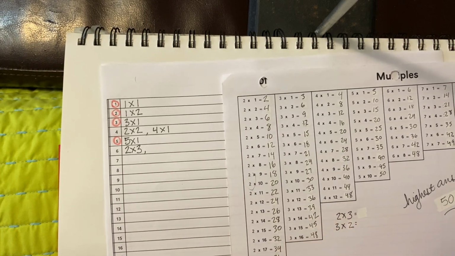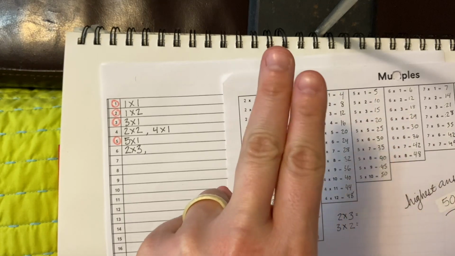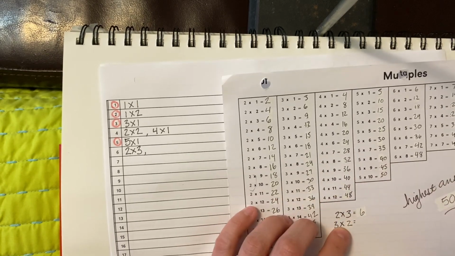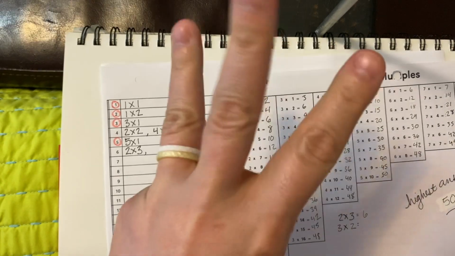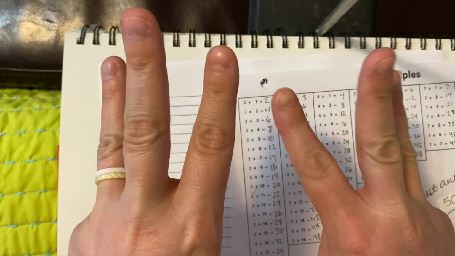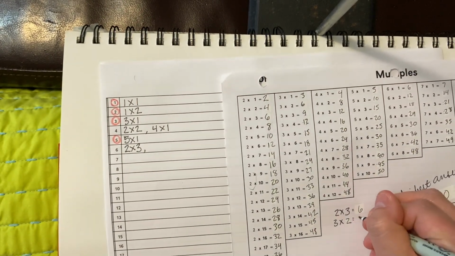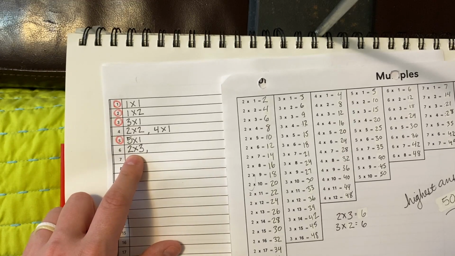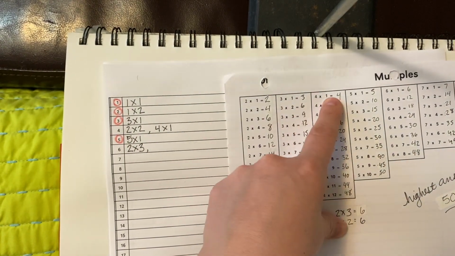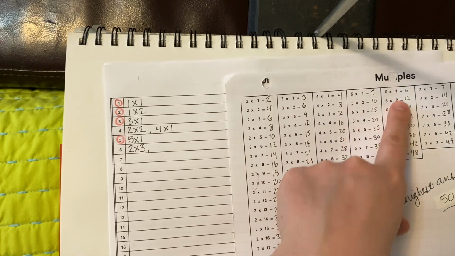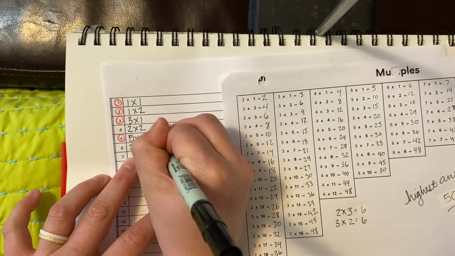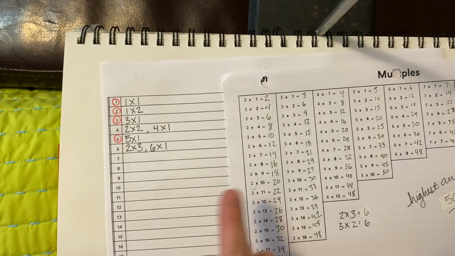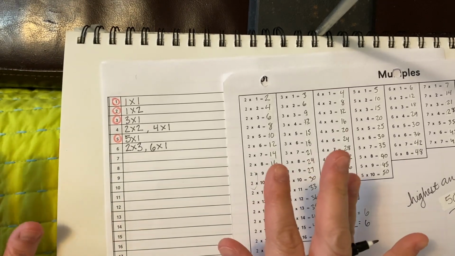2 times 3, what does that equal? We need 3 2s. So 2, 4, 6. That gives us the answer of 6. And then for 3 times 2, we need 2 3s. So 1, 2, 3, 4, 5, 6. It equals 6 too. So these are actually the same thing. So since they're the same thing, I'm just going to write one of them. I'm only going to write one, okay? So 6, 4, 8, 5, 10. There's a 6. 6 times 1. Cool. Okay. So there's more than one way there, isn't it? Yeah. So I'm not going to circle it. We're going to leave it alone.